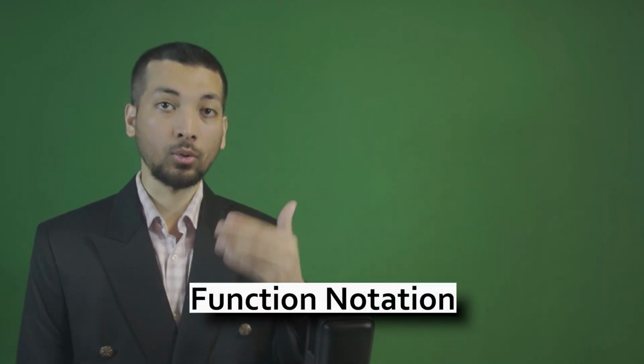Earlier, we learned about functions. We saw how functions provide a relationship between input and output. Now, to do this whole process mathematically, we use function notation.